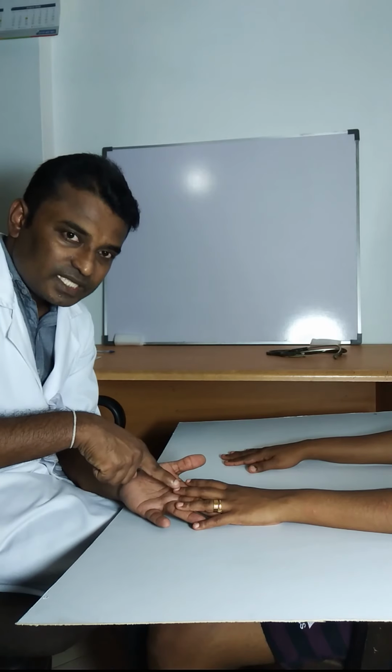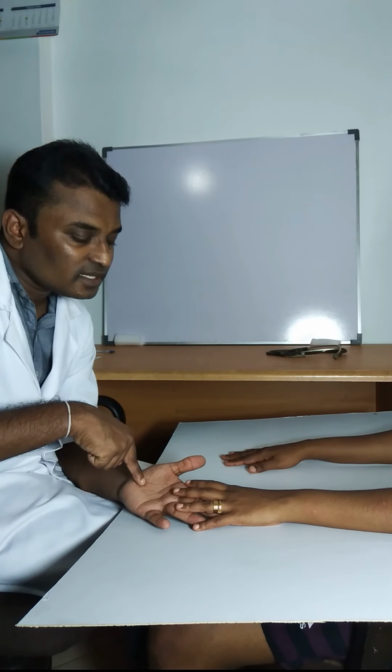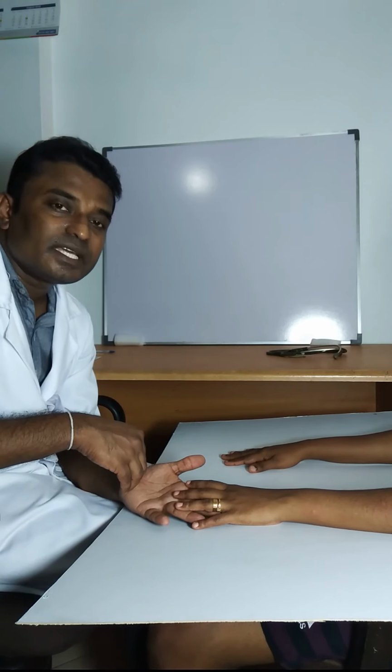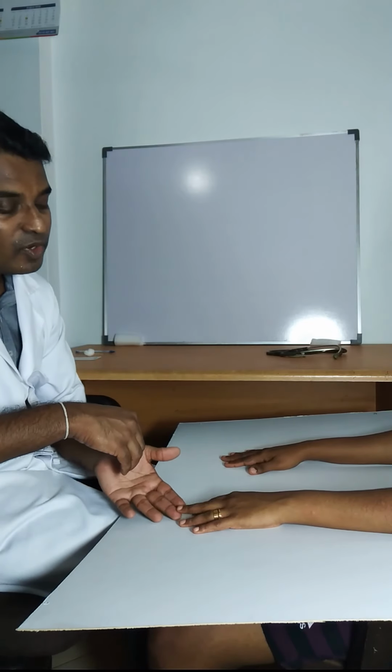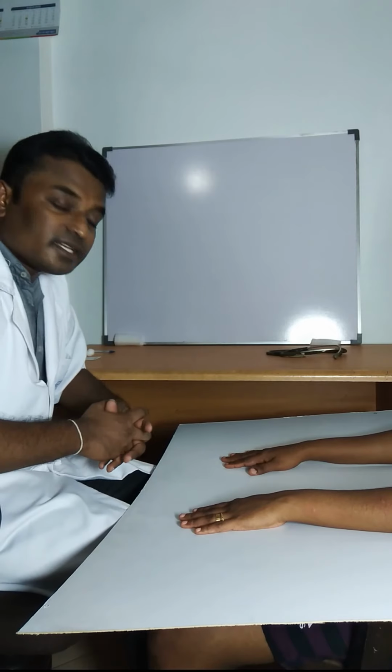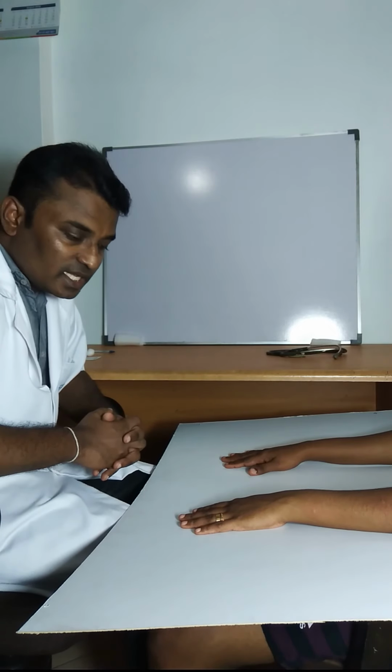And you may see deformities like swan neck deformity of the fingers, boutonniere deformity of the fingers, and also the mallet finger. If the patient is suffering from rheumatoid arthritis, you may see complex deformities involving small joints of the hand. Those are the important abnormalities you may see during your inspection of the hand.